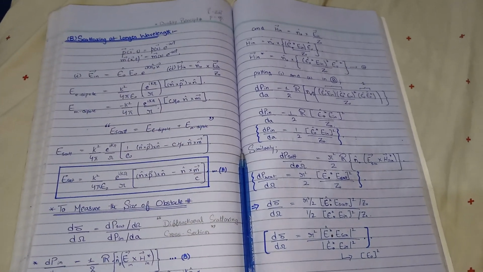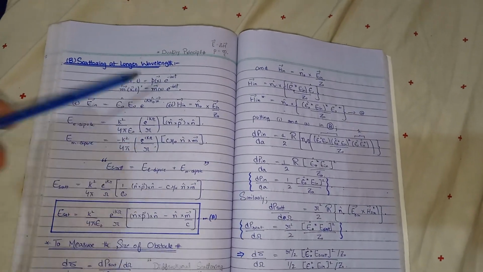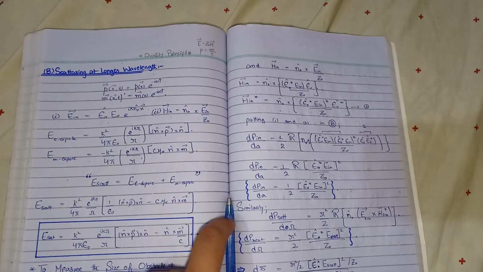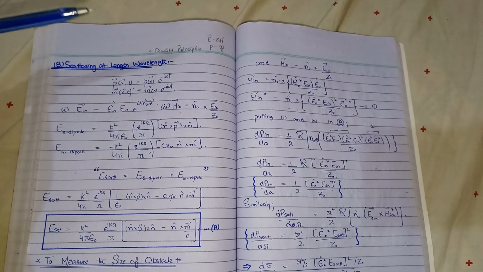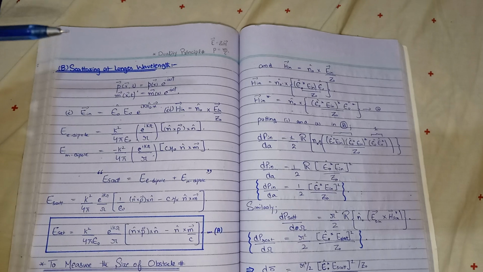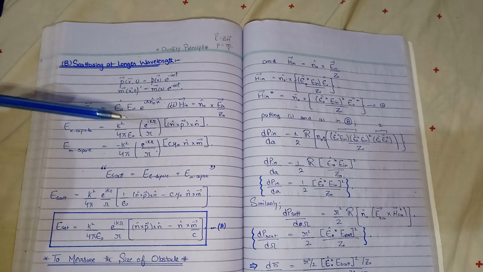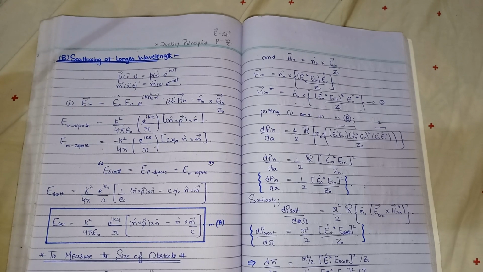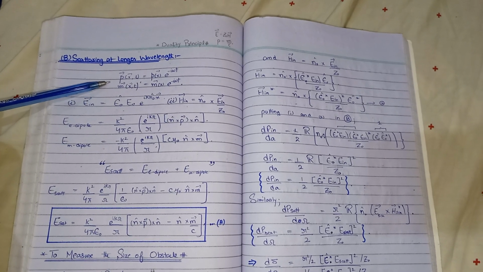So let's start today's topic, which is scattering at longer wavelength, meaning the wavelength is longer compared to the size. The scattering of electromagnetic waves by systems whose individual dimensions are small compared to the wavelength is a common and important occurrence. In such interactions it is convenient to think of the incident radiation field as inducing electric and magnetic multipoles.